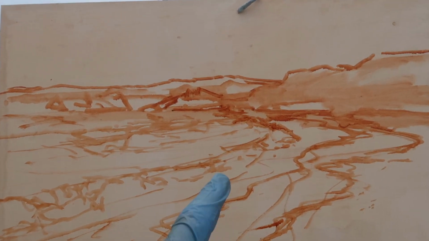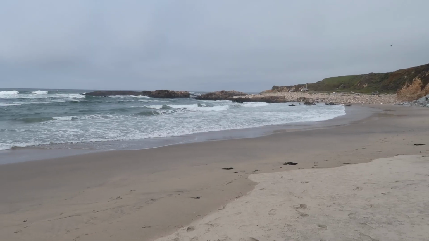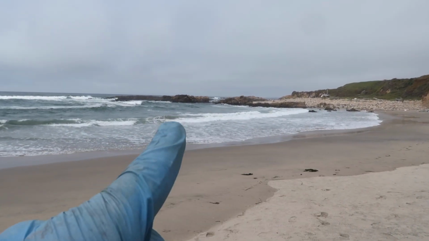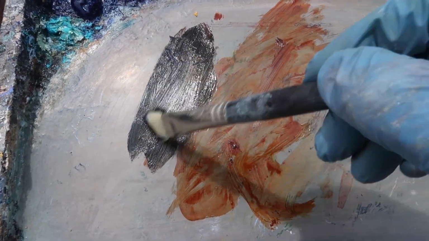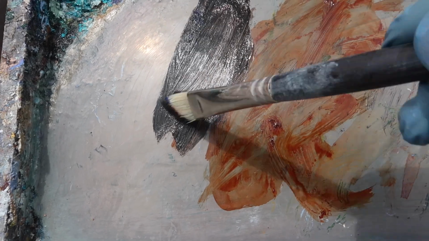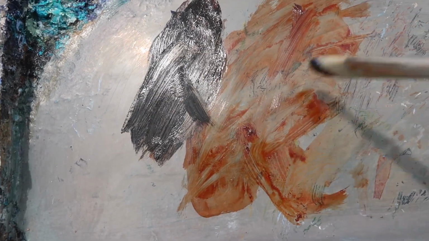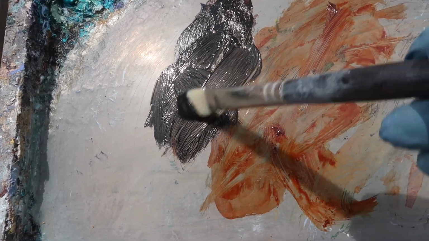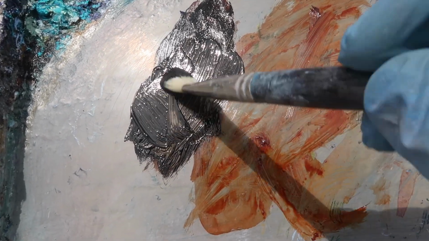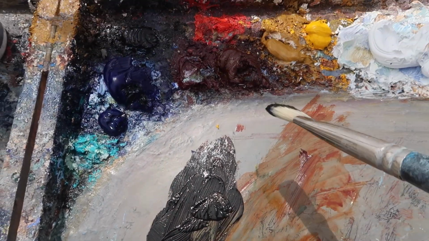Next thing will be to lay in some of the darks. The darkest portion of the painting is going to be the rocks right where they meet the water line. Lately my go-to dark mixture is ultramarine blue mixed with some burnt sienna, and I'm thinning with liquid. And I do want to keep the paint fairly transparent. Both of these colors are transparent colors.